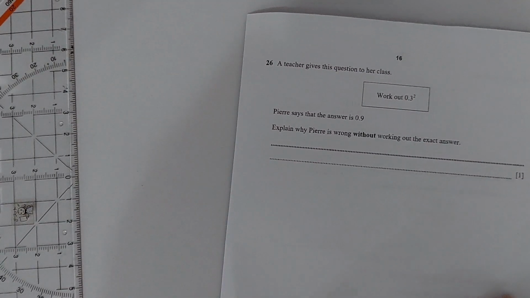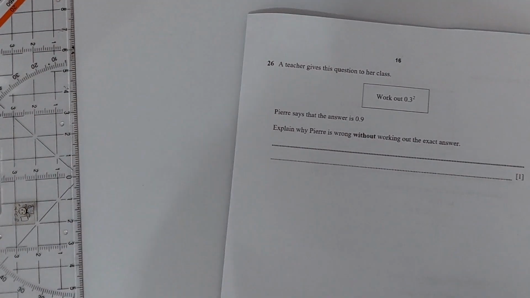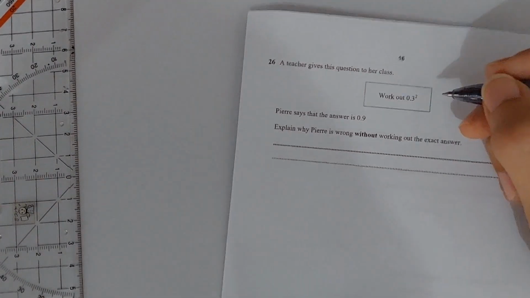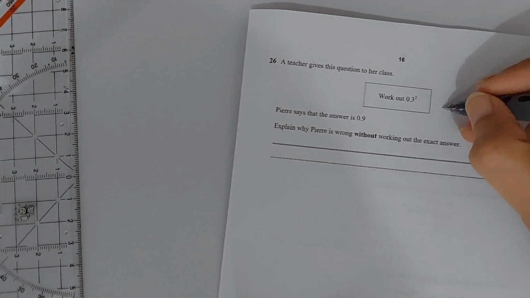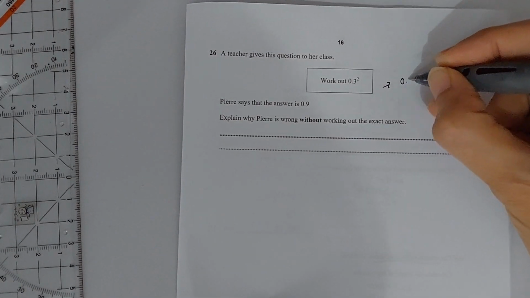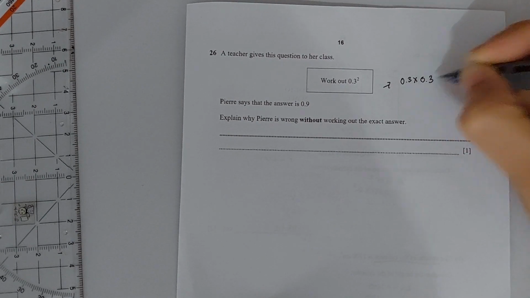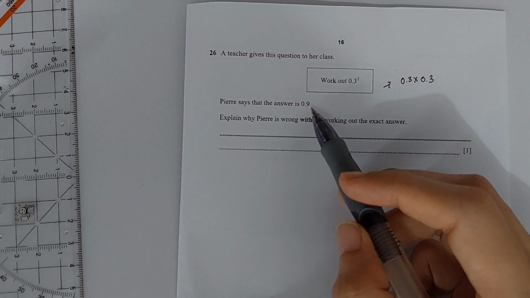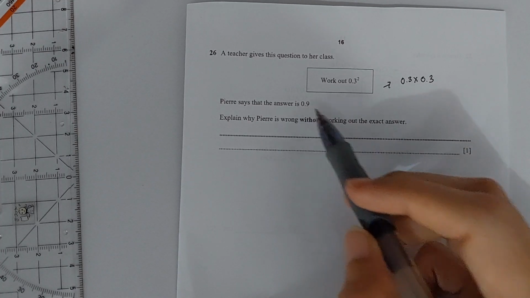Okay, the next one. A teacher gives this question to her class. Work out 0.3 to the power of 2. Pierre says that the answer is 0.9. Explain why Pierre is wrong without working out the exact answer. Well, it can be like this one. For example, 0.3 squared means 0.3 times 0.3. So for sure, the answer should have 2 numbers behind the dot, 2 decimal places, but this one is 1 decimal place.